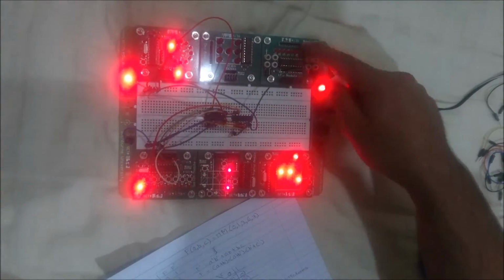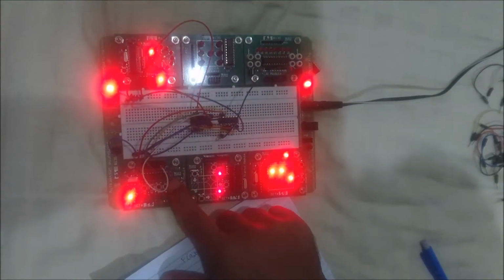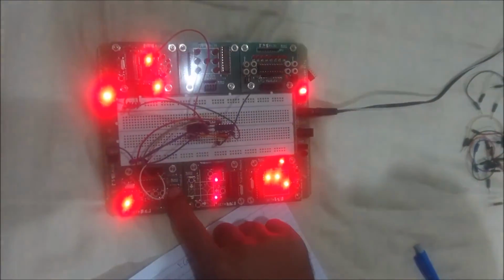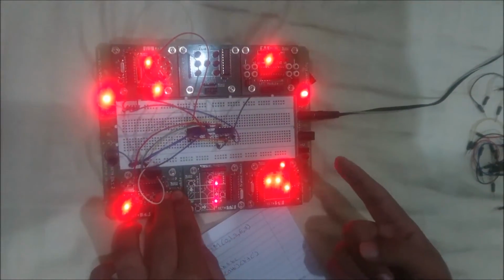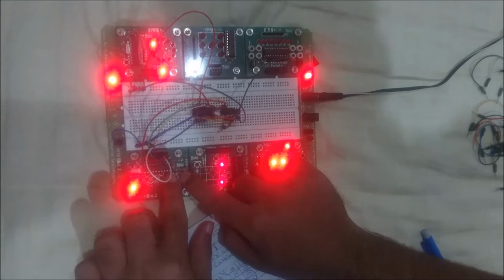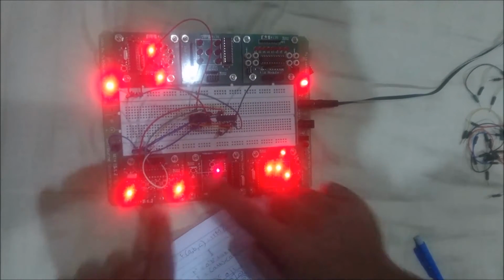So A, B, C is 0, output is 0. C is 1, others are 0, the output is 0. And B is 1, others are 0, so the output is 1. And then B and C is 1, others are 0, so the output is 0. So A is 1, others are 0, output is 1. A and C are 1, the output is 1. A and B are 1, the output is 0. And when all of them are 1, the output is 0.